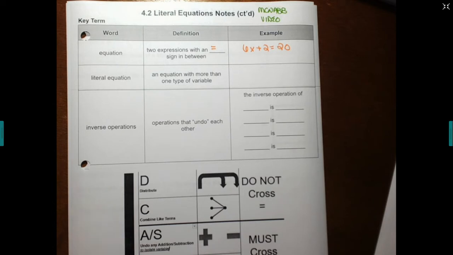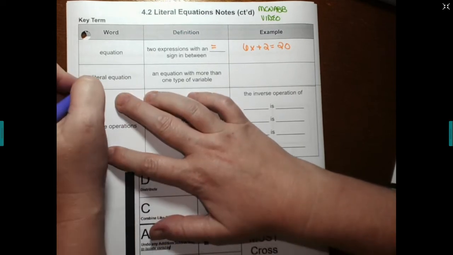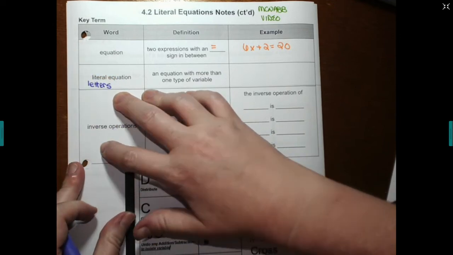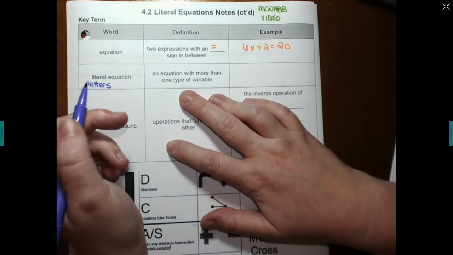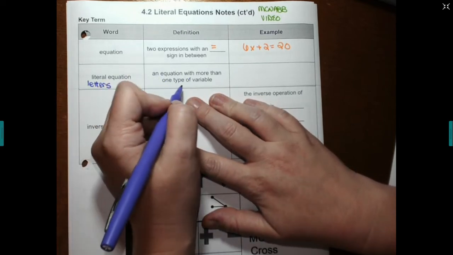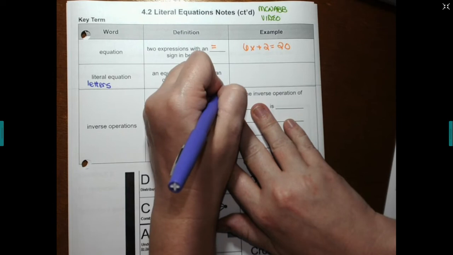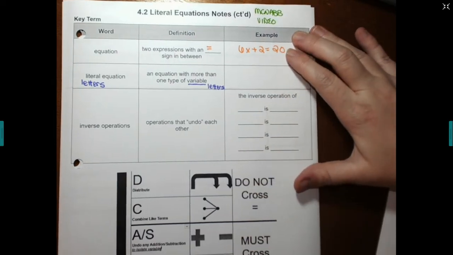Okay, next up, we're going to talk about literal equations. If you guys remember, we talked the other day that literal means like literature, literary, literally. Another thing that we can remember is that literal is our letters. We read letters, literature, stuff that we read. So, a literal equation is an equation with more than one type of variable. And again, variables are letters. Today we're going to mostly be working with all letters, which I think is pretty cool. We worked with some yesterday that were all letters too.